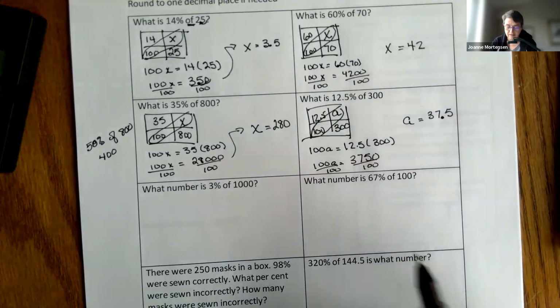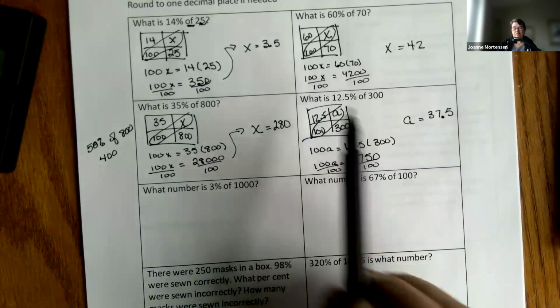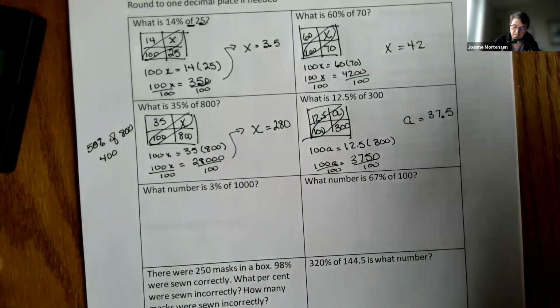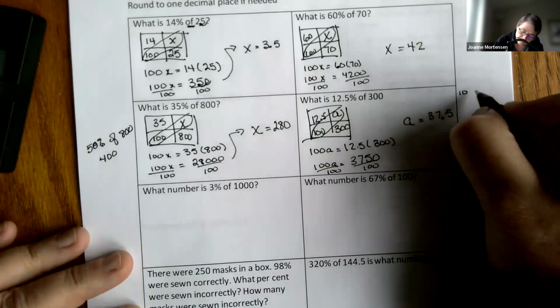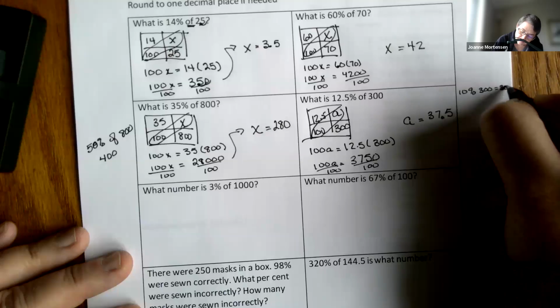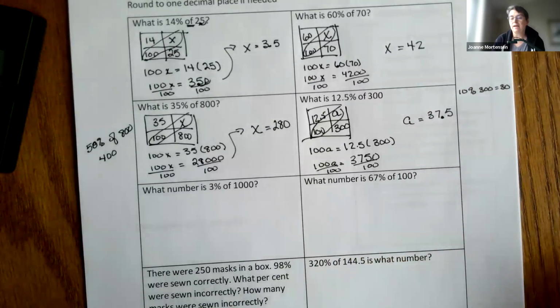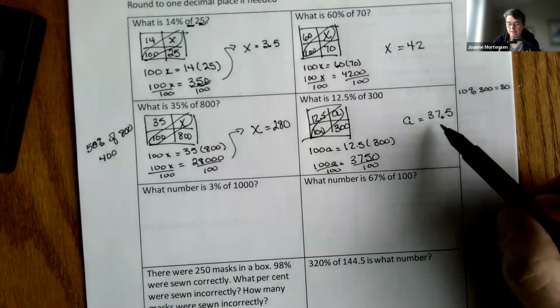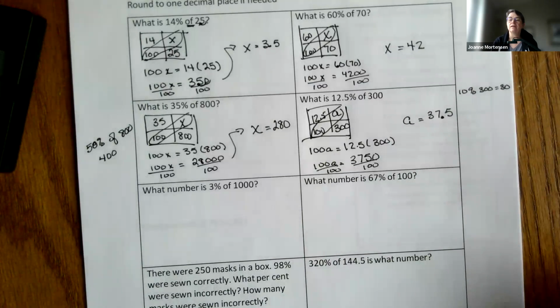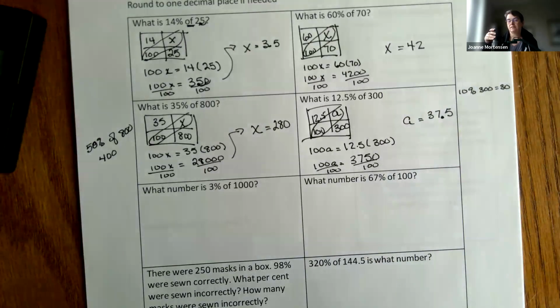There we go. So in this one, I can look at it and say, well, 10% of 300 is 30. So the 12.5 is a little bit more than that, so my answer here is going to be a little bit more than that. You don't have to do the estimates, but kind of start doing that in your head. It's going to make you a stronger math person.